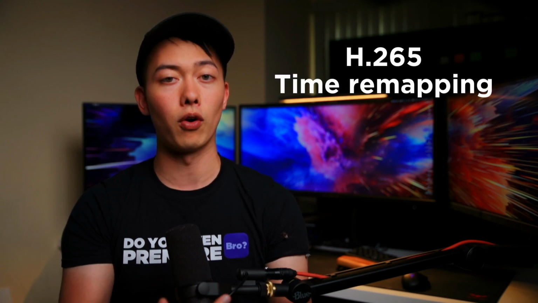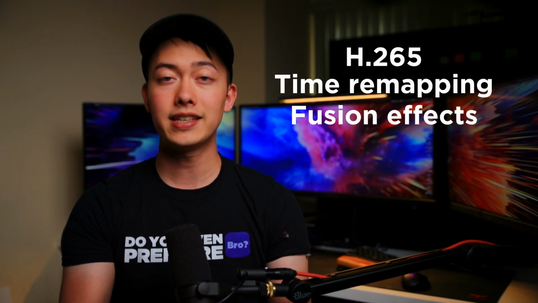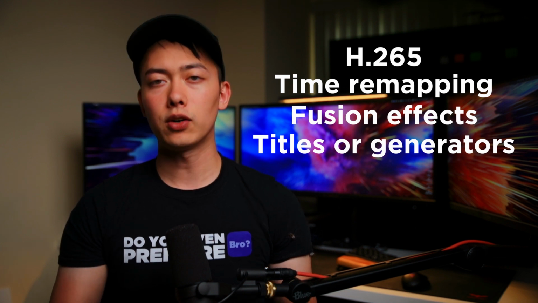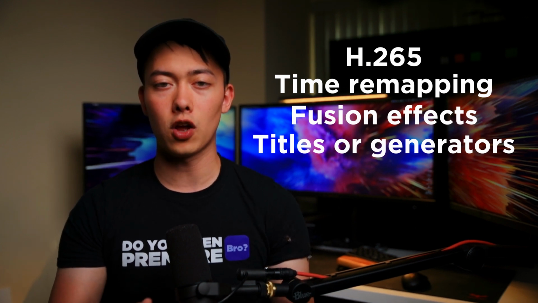If you have smart enabled, this will automatically cache clips on your timeline that are too intensive for Resolve to play back automatically. This could be things like clips that are H.265, effects like time remapping or fusion effects, or any text titles that you might add. Generally, anything that is too intense for Resolve to play back, it's going to automatically cache when smart is turned on. This doesn't mean it will cache everything, and we'll get to that in just a minute though.